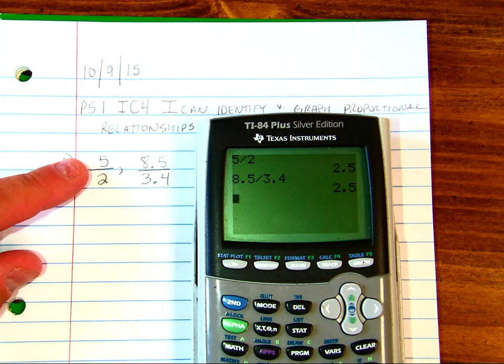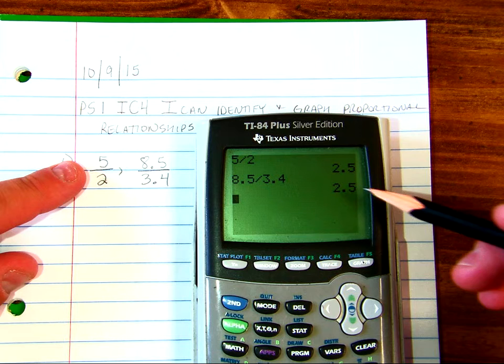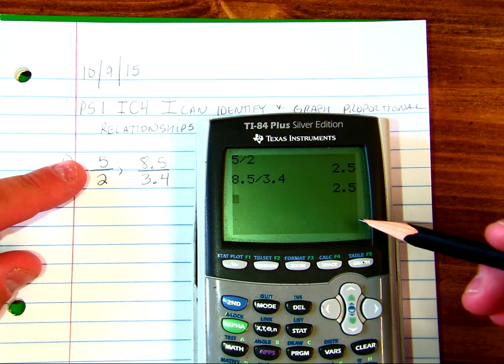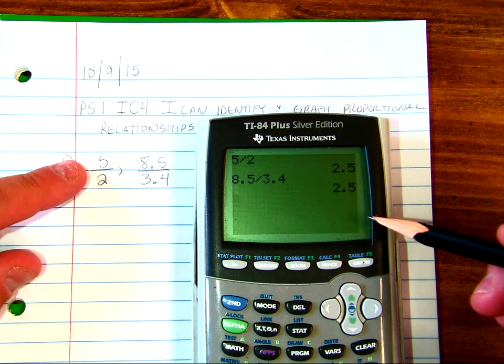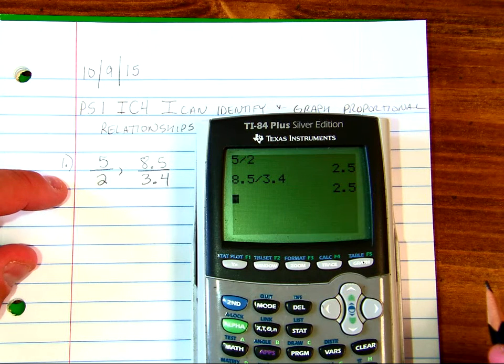Do we have a proportional relationship here? Yes, because the quotient, the unit rate for both of these is 2.5 to 1.